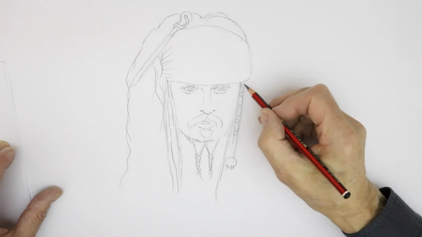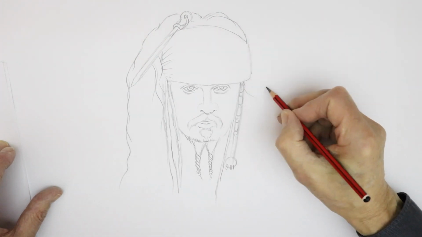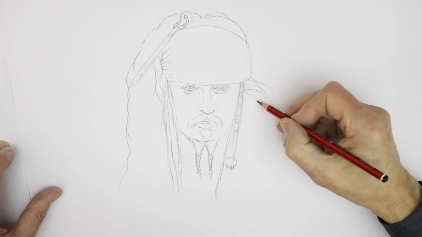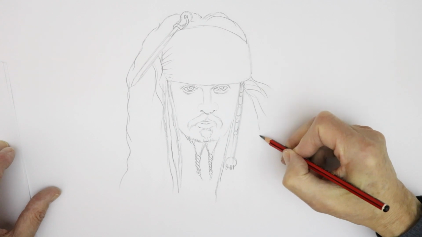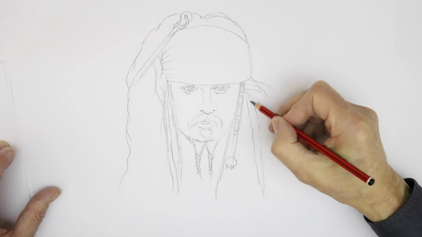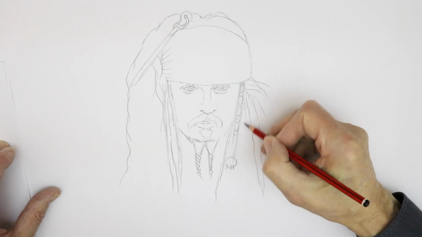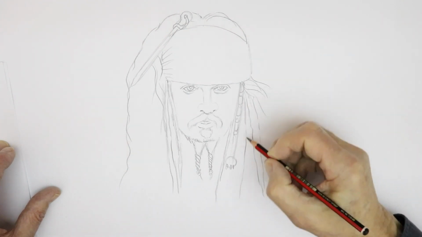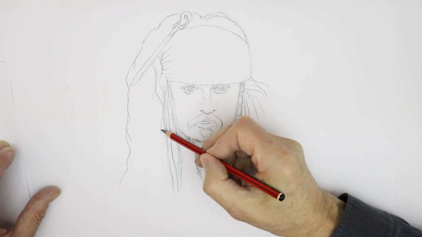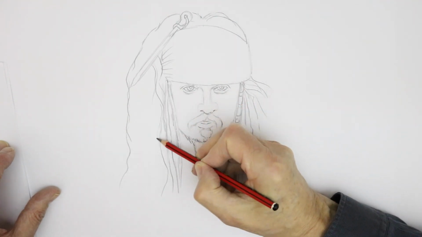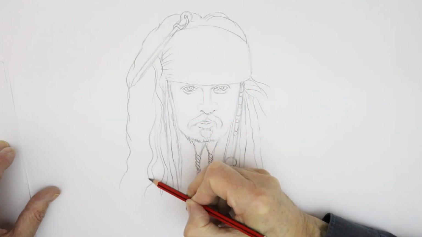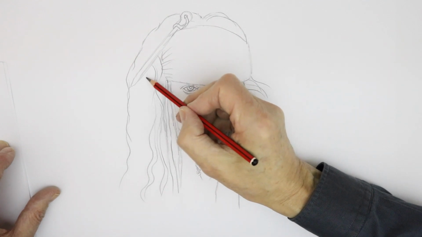And this side, as I said, there's hair coming out the side, which comes out like that, and then there are more kind of twisted tresses coming down here, like that, okay. And some more of his hair curls appearing down here, like that.